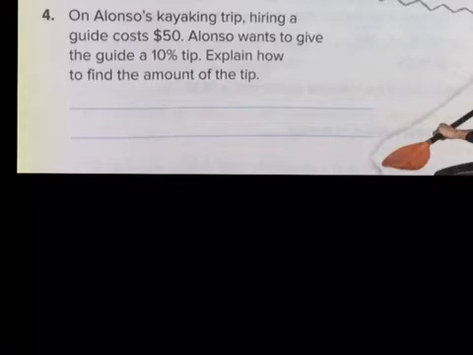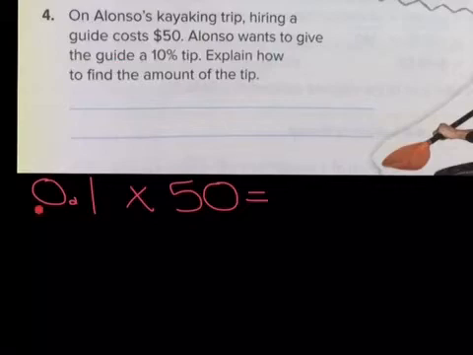Question number 4. Now Alonso's going on his kayaking trip. On Alonso's kayaking trip, hiring a guide, a person that takes you through the rapids, through the river, costs $50. Alonso wants to give the guide a 10% tip, so 10% of 50. Many of you guys already know that that's okay, 10% of 50 is 5, so that's $5. Explain how to find the amount. Now here's 2 ways to find it. You can simply find the tip by multiplying 10% as 0.1, right? You change it to a decimal, times 50, and that's going to give you your $5 tip, right?